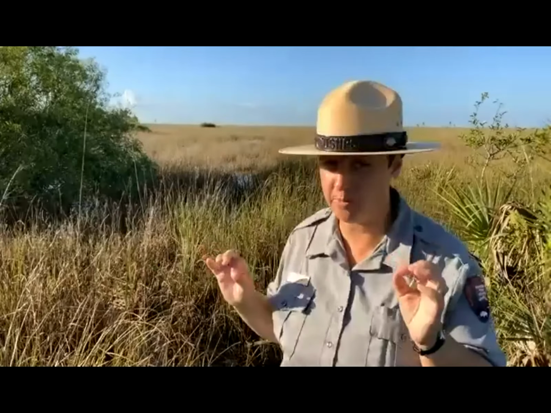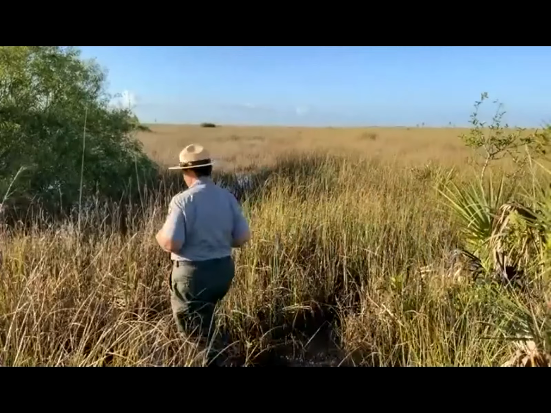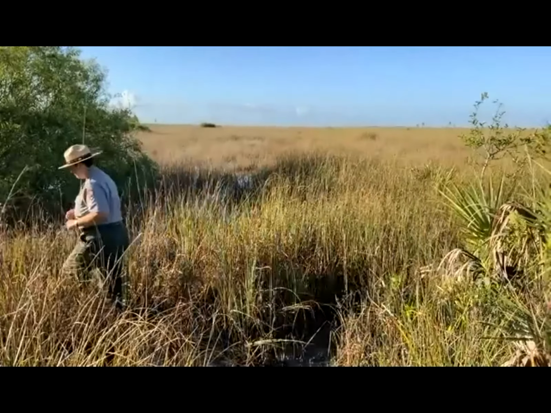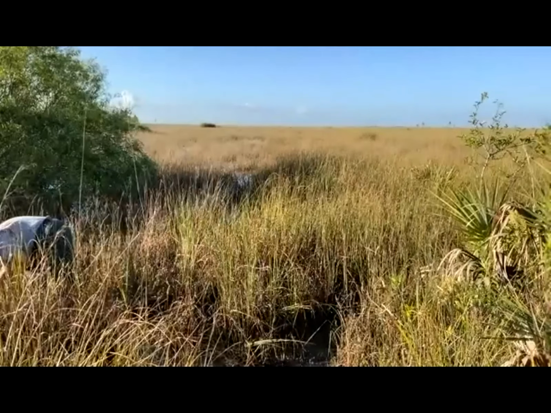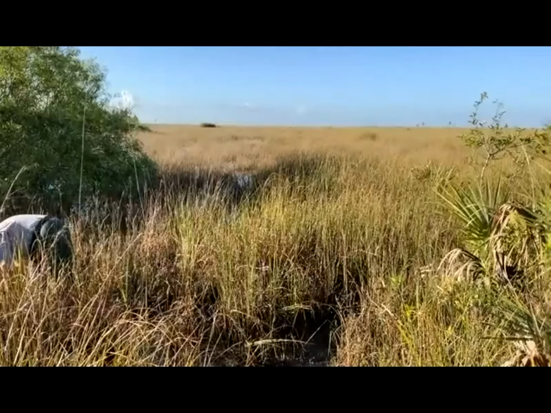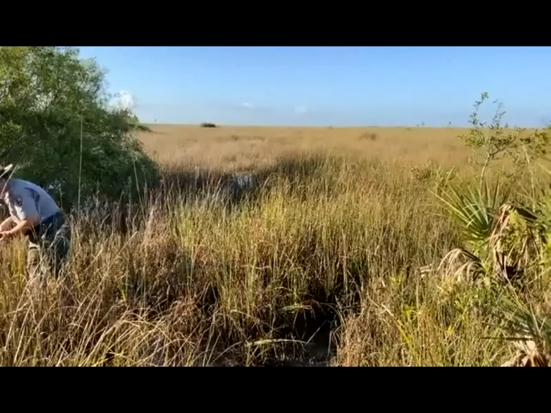Now, one plant that I want to show you, since I've told you a little bit about those nutrients, I love this plant. Another great one out here. There we go.